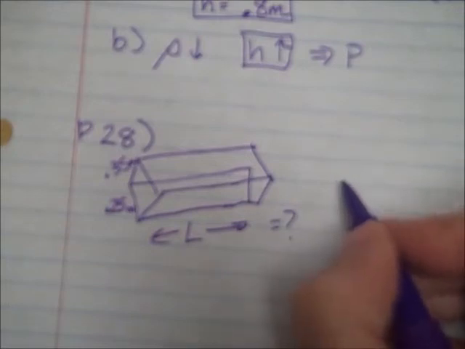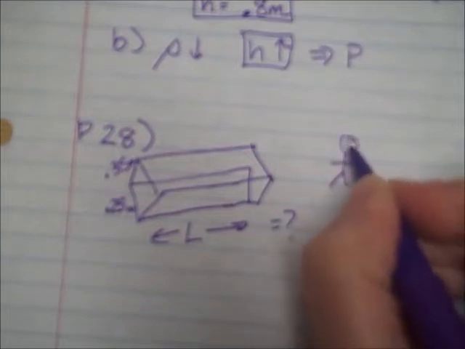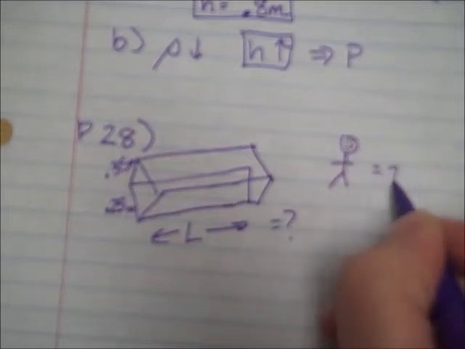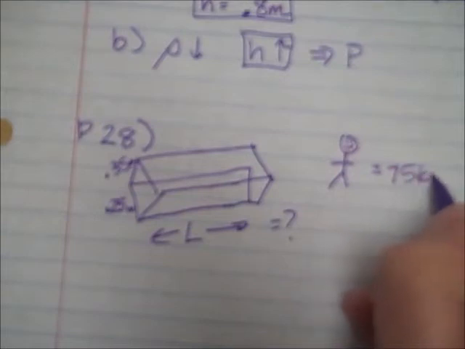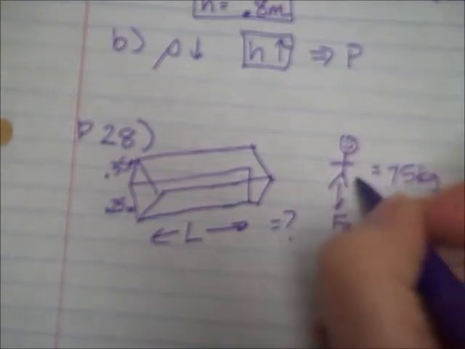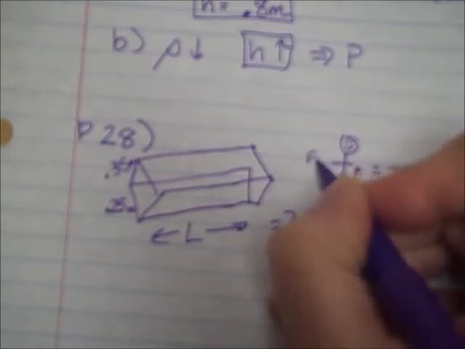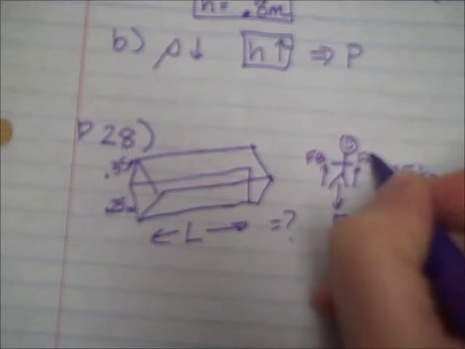And it says, how long would it have to be to suspend a person that is equal to 75 kilograms? So if I did a free body diagram for this person, I'd have their force of gravity pushing down, and then on each foot, there would be a buoyant force.